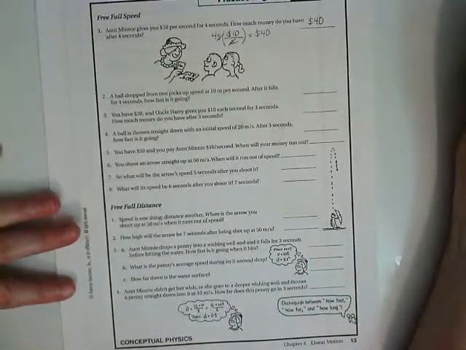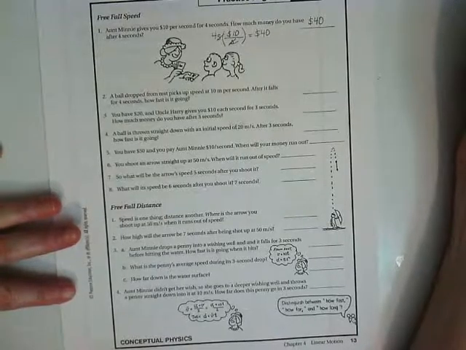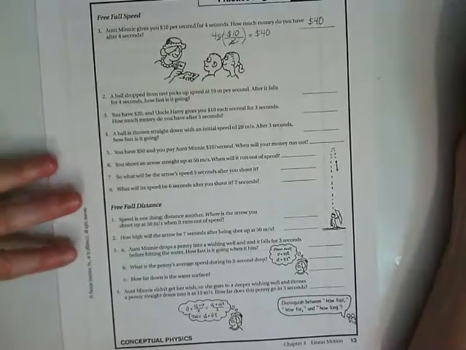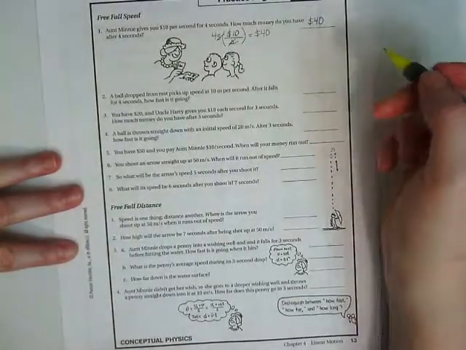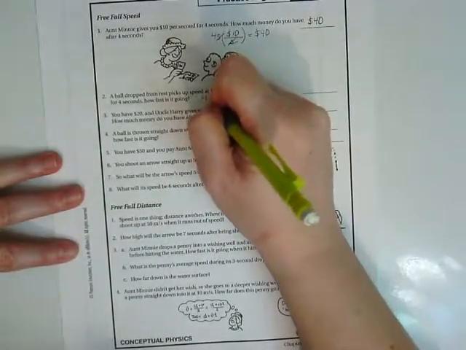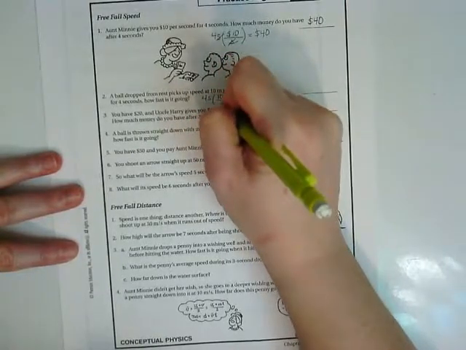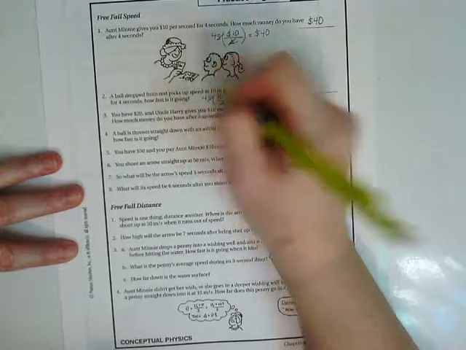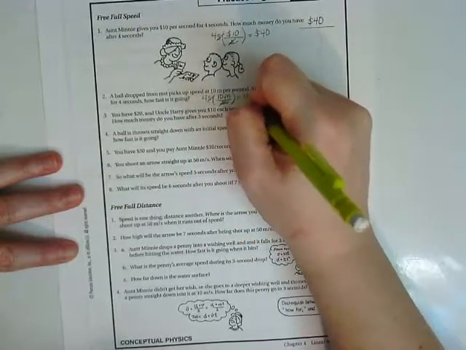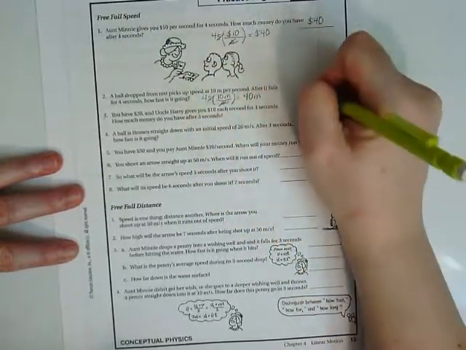Number 2, a ball dropped from rest picks up speed at 10 meters per second. After it falls for 4 seconds, how fast is it going? So again, same kind of thing, 4 seconds, it picks up 10 meters per second. So that gives us 40 meters per second.